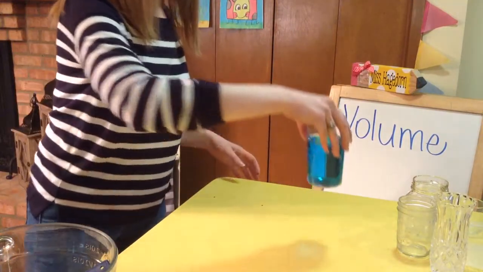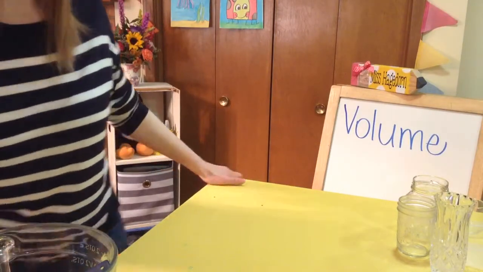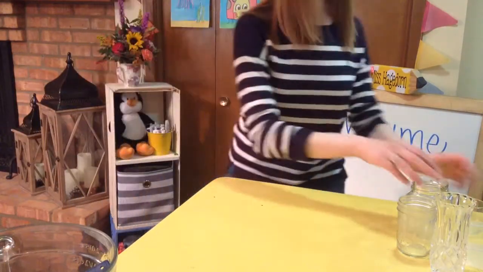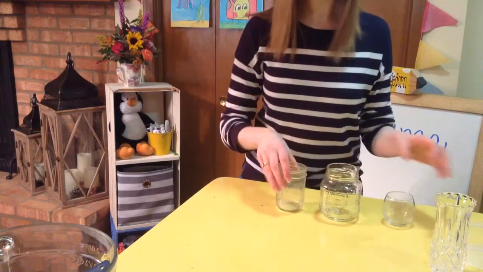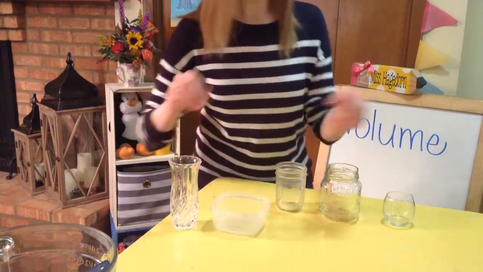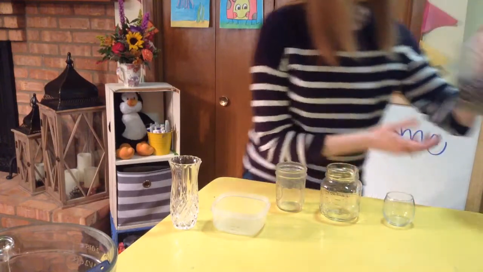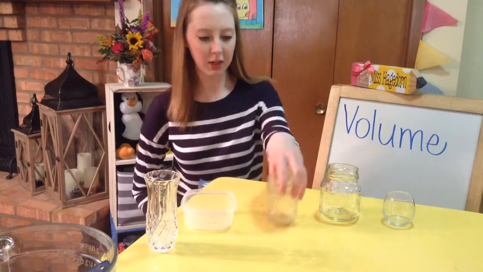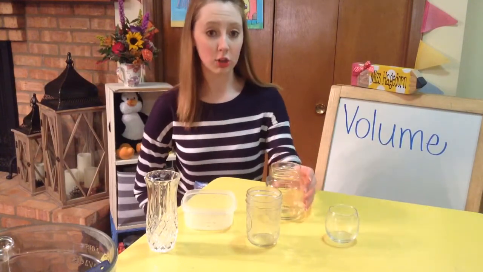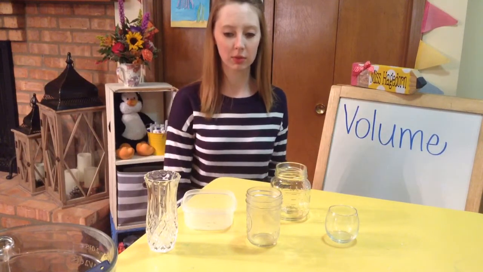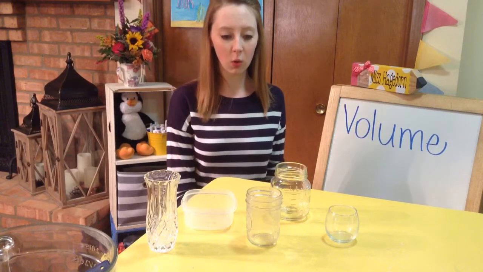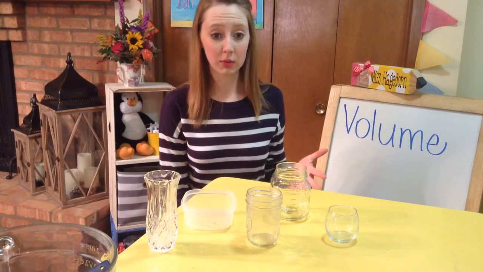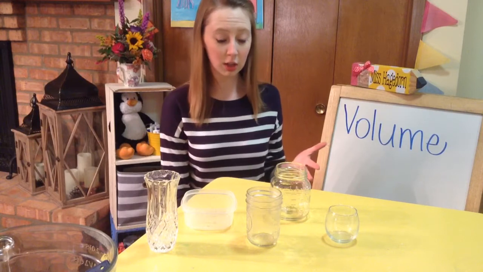Now, when you measure volume, everybody, you don't just have to measure with water or a liquid. You can measure with things like beans. You can measure with marbles. You can measure with seeds. Today, I'm going to be measuring with marbles. And our job, everyone, is we want to figure out which of these jars do you think is going to hold the biggest number of marbles, the most number of marbles? Which jar do you think is going to hold the smallest number of marbles? And do you think any of these jars are going to hold the same amount of marbles? Let's find out.